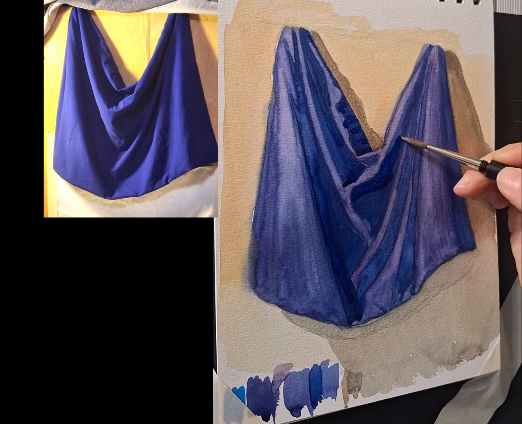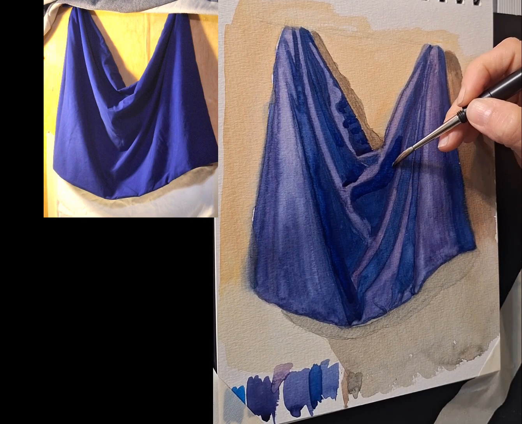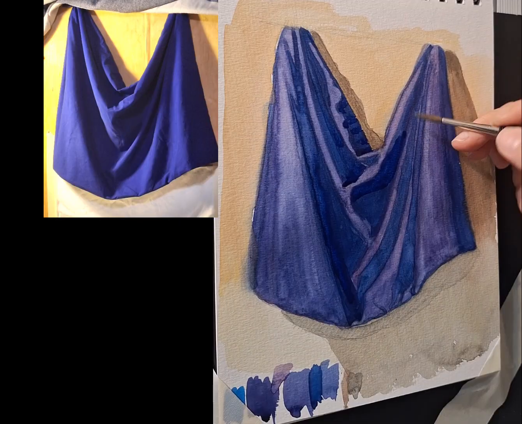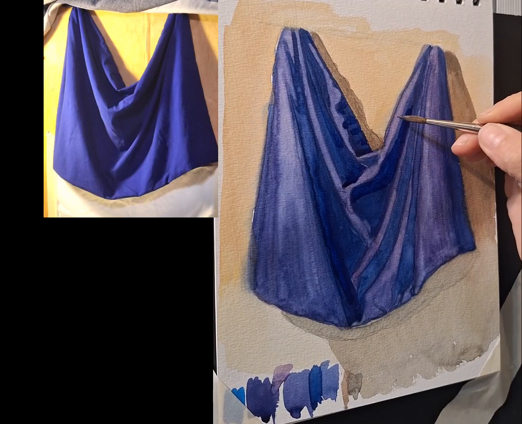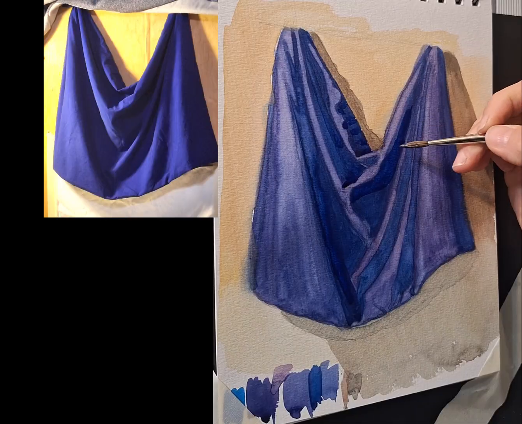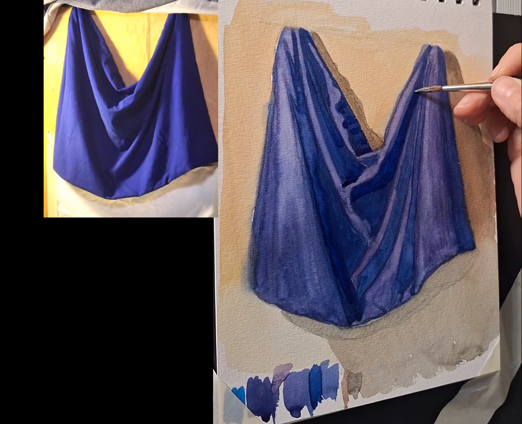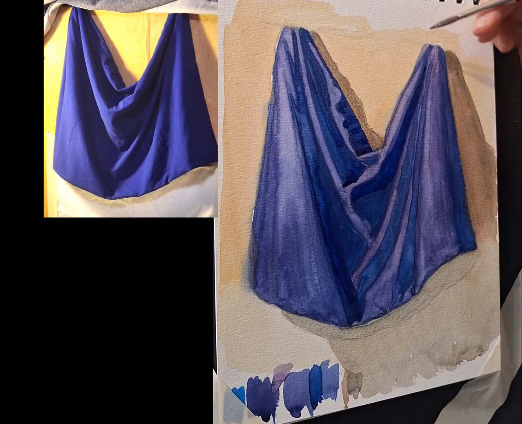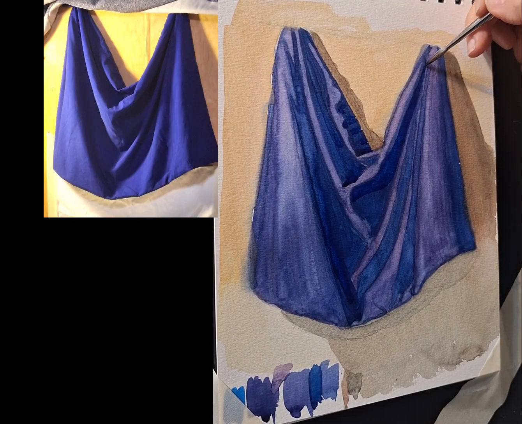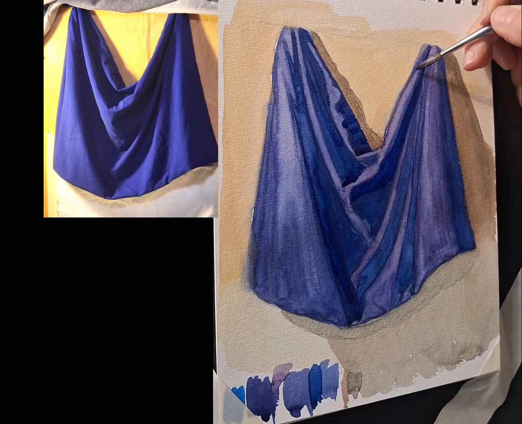And what I'm seeing is right here, it goes behind this fold, but it doesn't go all the way to the edge here. It has a lighter transition, so it's already starting to separate into different values, even within shadows.